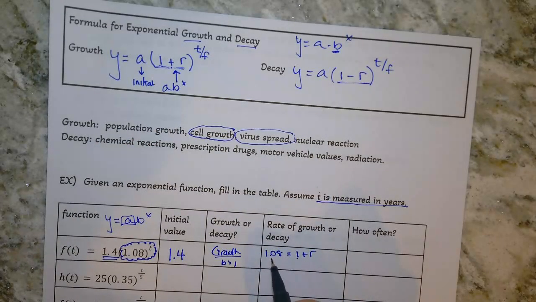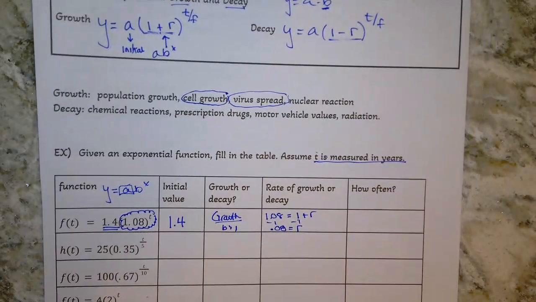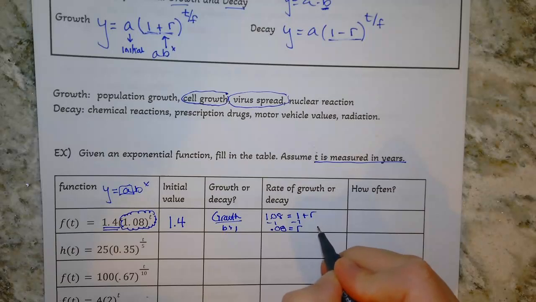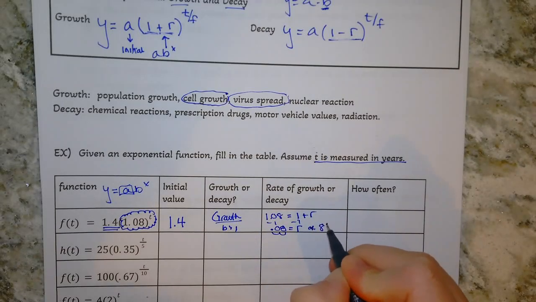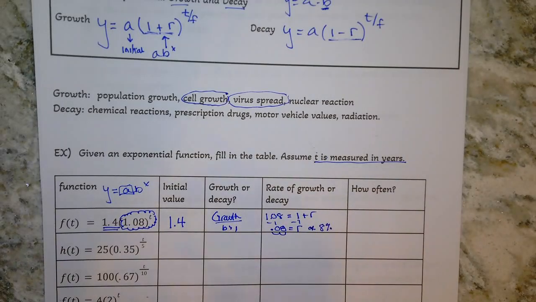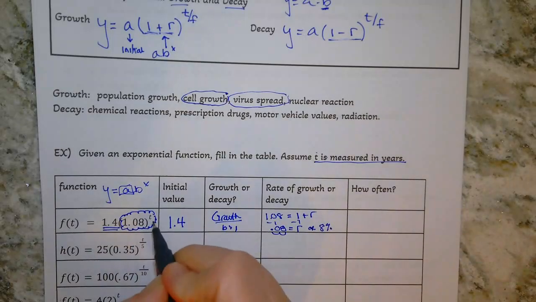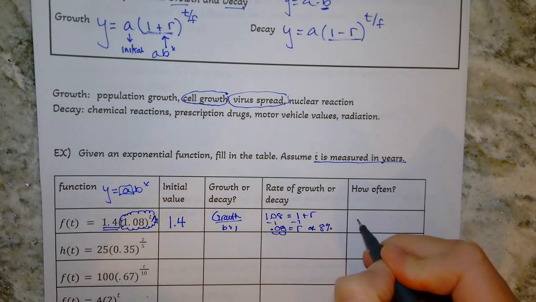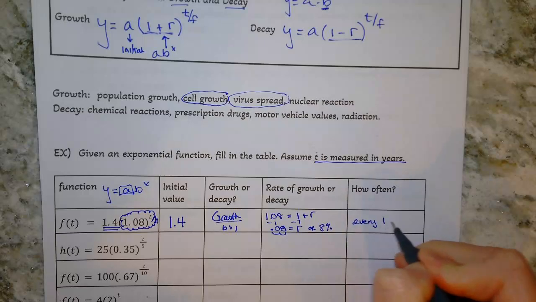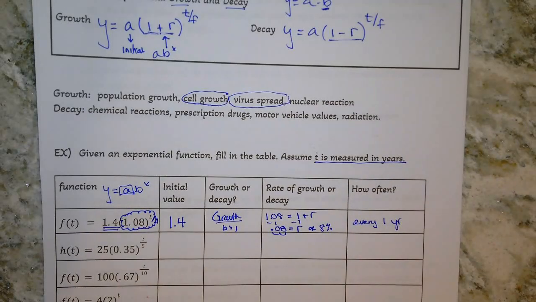So I'm saying 1 plus the rate equals 1.08, subtract 1. The rate of growth is 0.08. Now, if I wanted that as a percentage, I would move the decimal 2 places, and I could say 8%. How often does this happen? So that's my frequency. If I look back here, it's not technically divided by anything, so I'm going to say every 1 year.